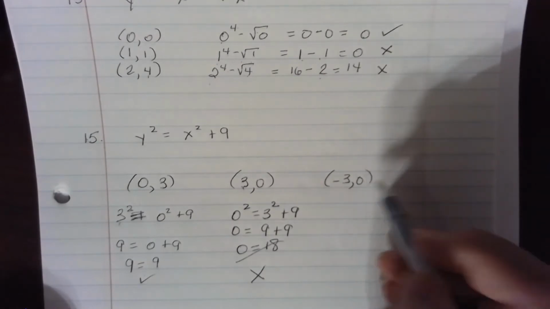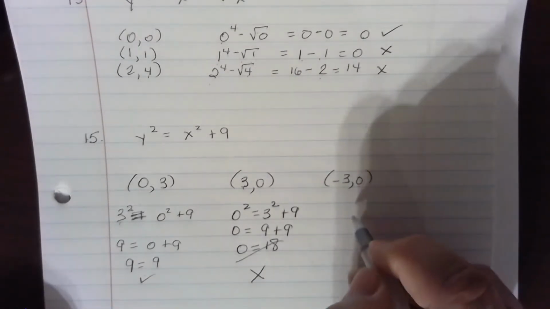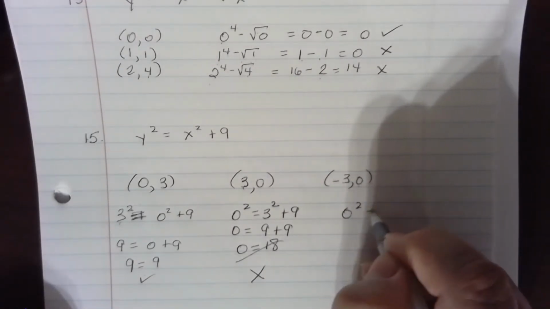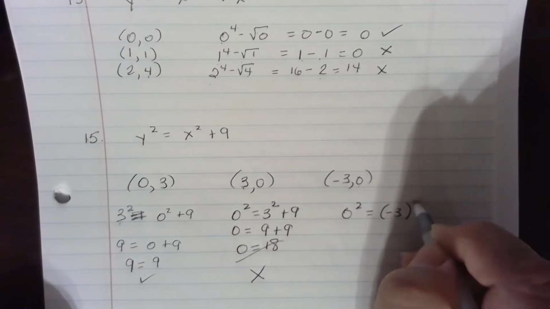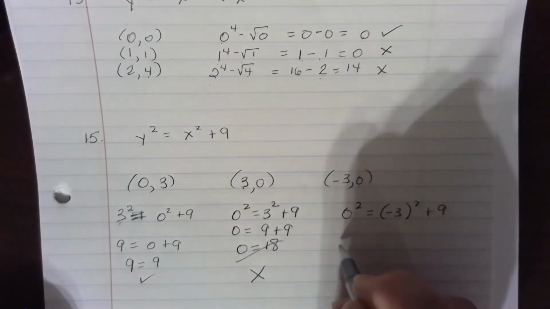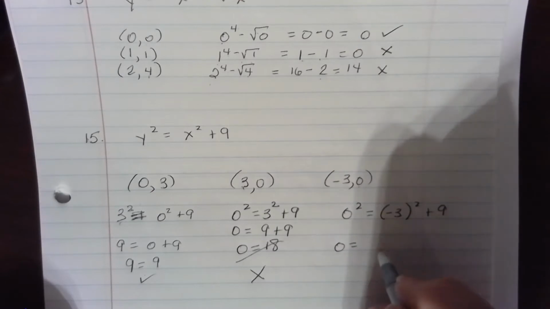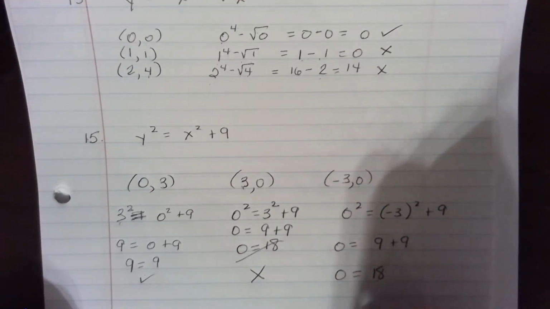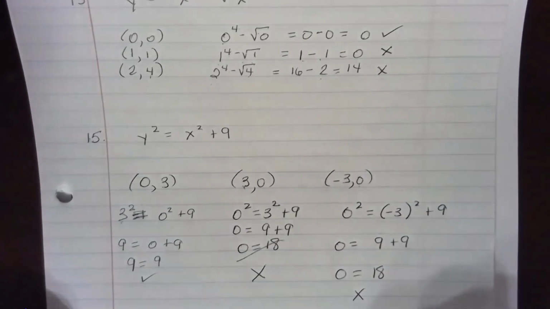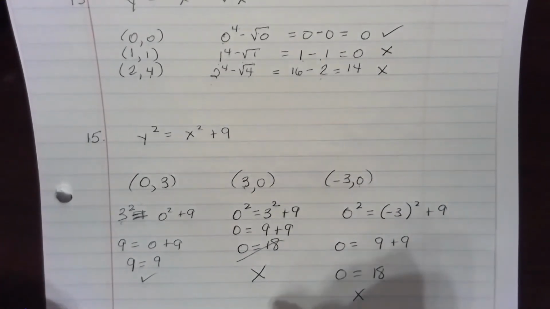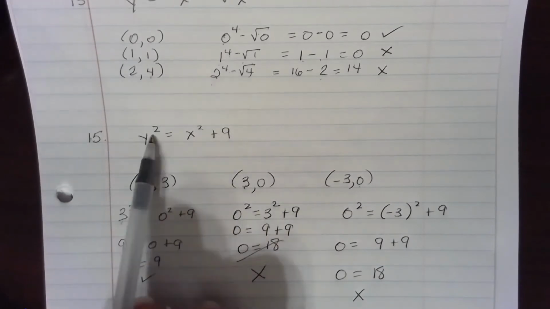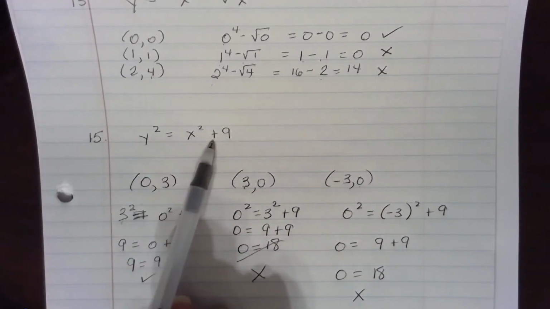Alright, let's try this one. Put in 0 for the y. Put in negative 3 for the x. Negative 3 squared is still a positive 9, so I still get that, so no, that one's not a point. So of these, (0, 3) is the only one that's part of this equation.